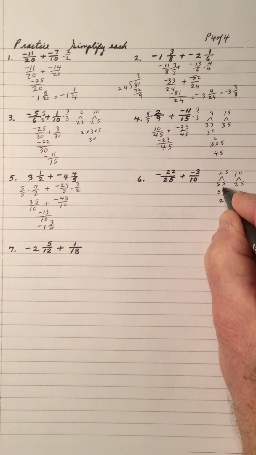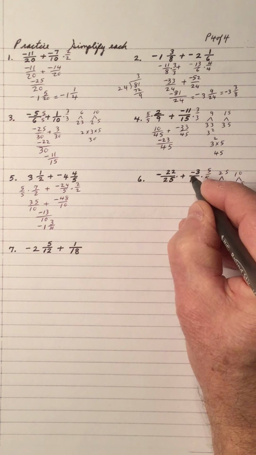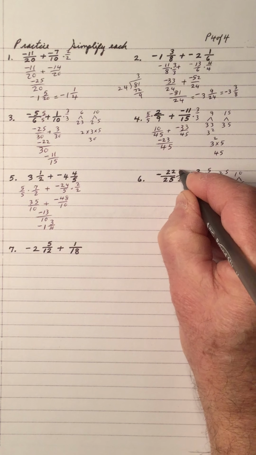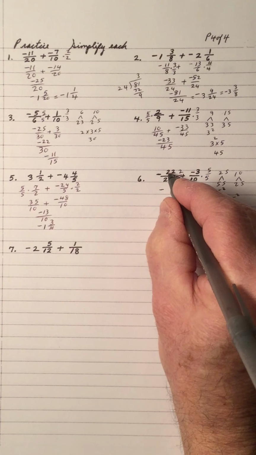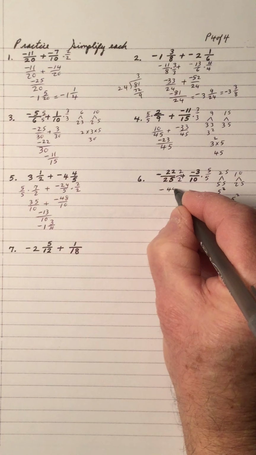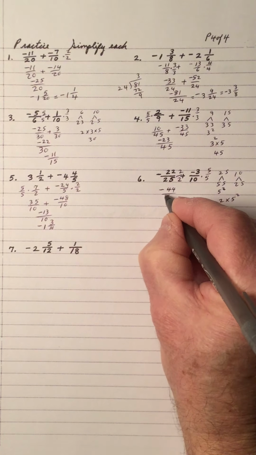Largest exponent of 5 is 2. 25 times 2 is 50. So you multiply the 10 by 5 to get 50. 5 on the top. You multiply 25 by 2, so you put a 2 on the top to balance it out, make it equivalent. So that's negative 44 over 50.